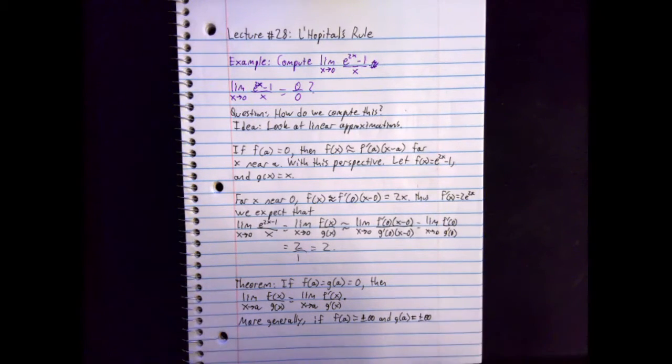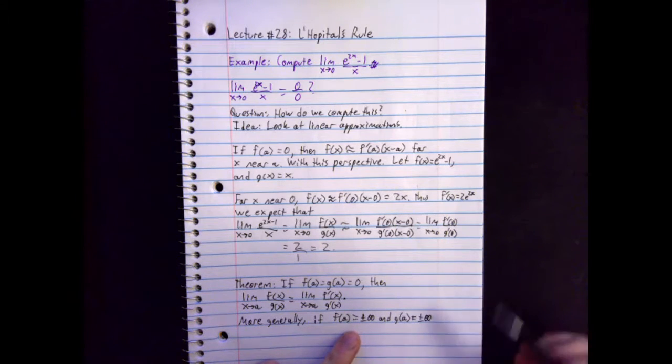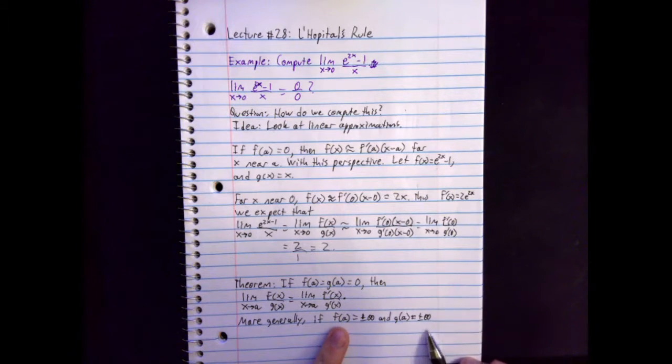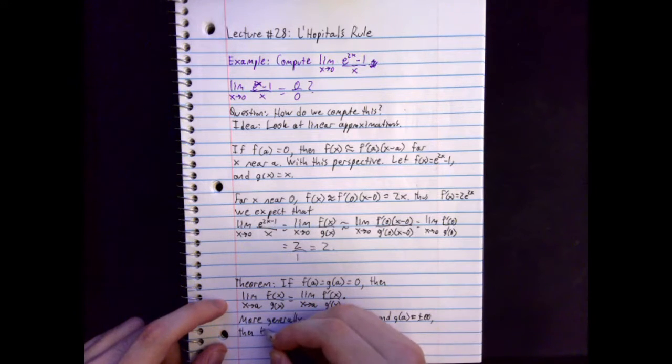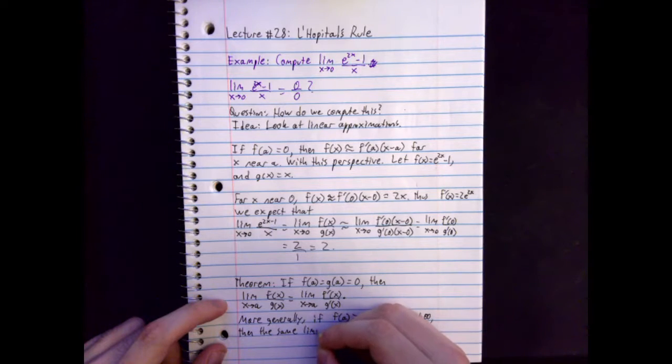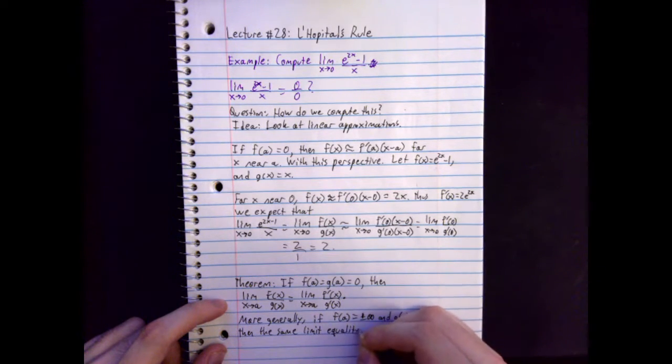And what I mean by that is that the limit as x approaches a of f of x is equal to plus or minus infinity. Of course, it doesn't make sense to really define these quantities like that. But if these limits are true, then you can do the same thing. Then the same limit equality holds.